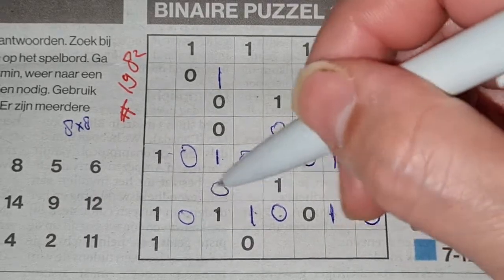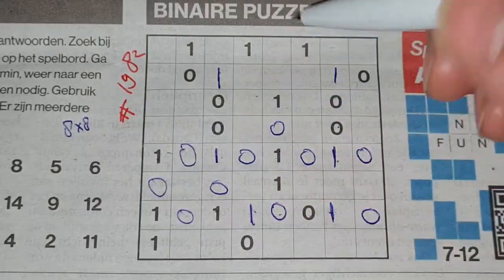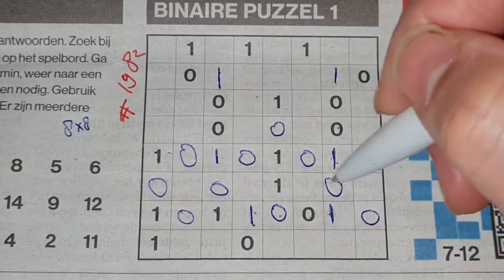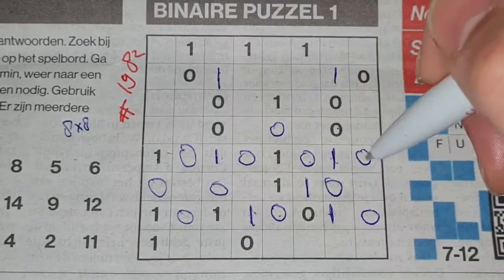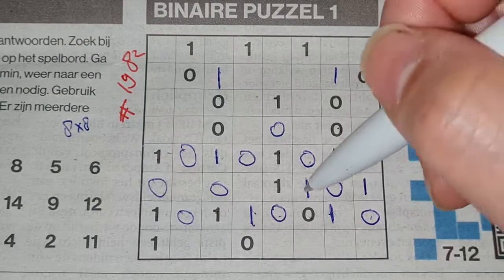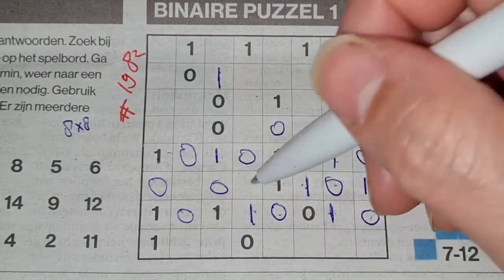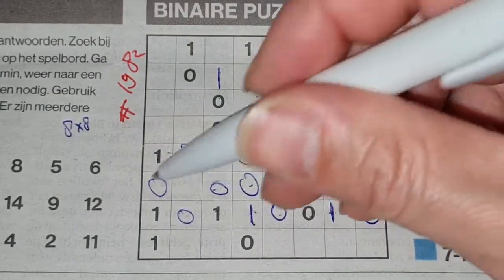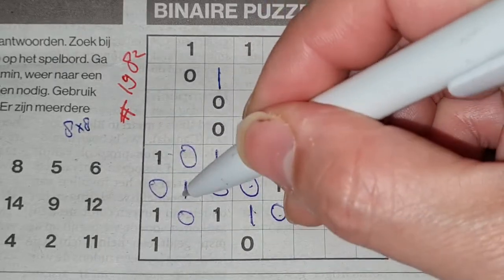Between two ones comes an O. Between two O's comes an 1. Double one here, no. Then O. Now we have 4 O's, so the rest are 1's.